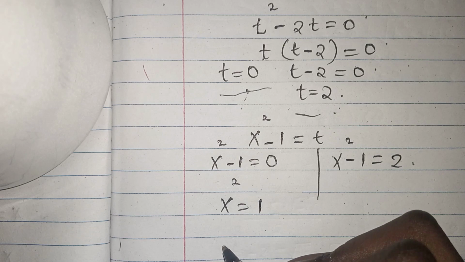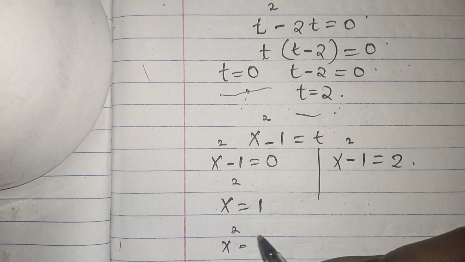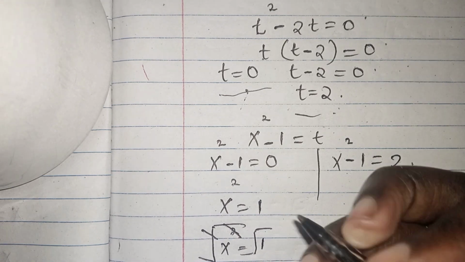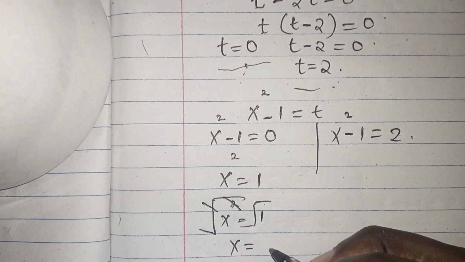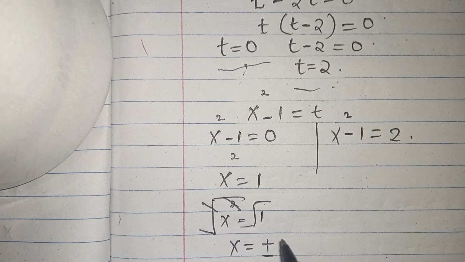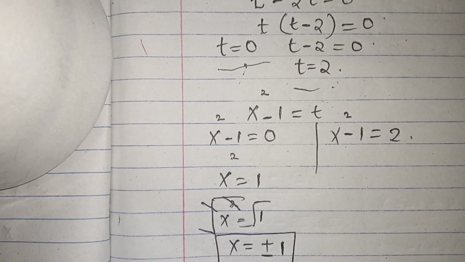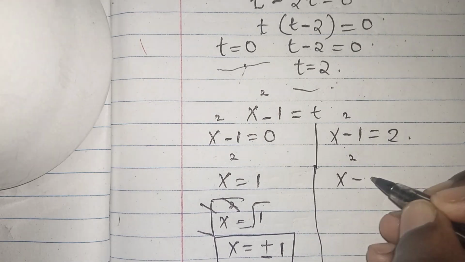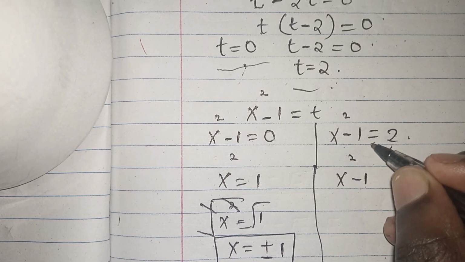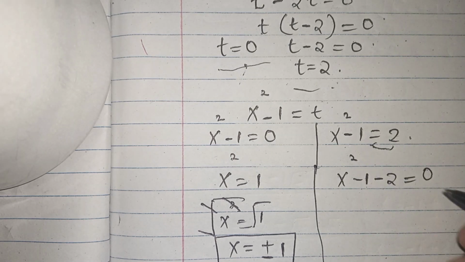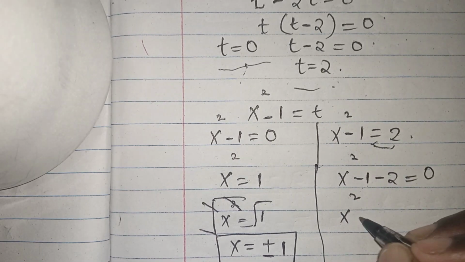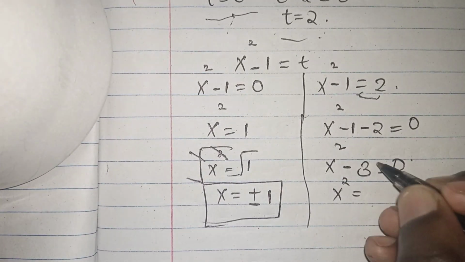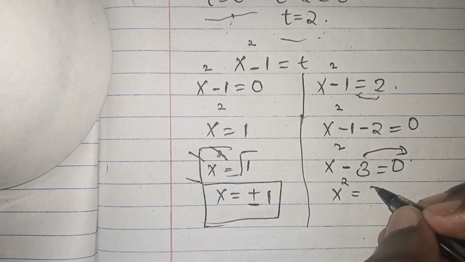So x squared is equal to 1. To get the value of x, square root this side and square root this side. So this square will cancel with the square root. x is equal to plus or minus 1. So this is the solution. So the second solution, x squared minus 1, bring 2 to our left, so minus 2 is equal to 0. x squared minus 3 is equal to 0. x squared is equal to, take 3 to the other side, 3.